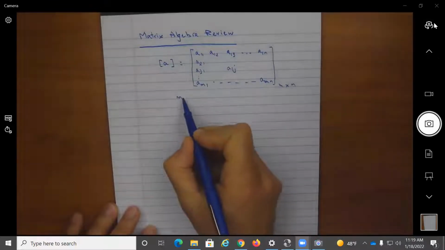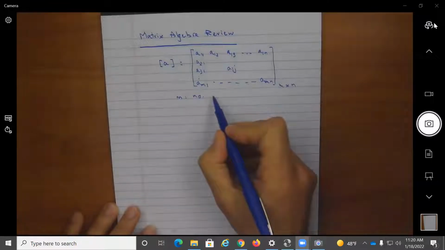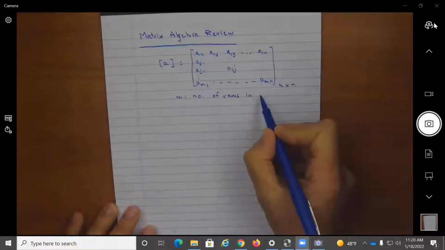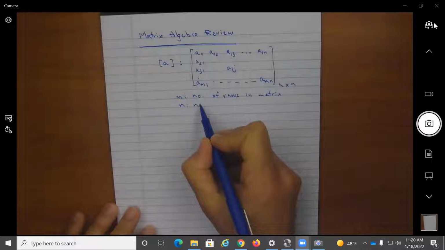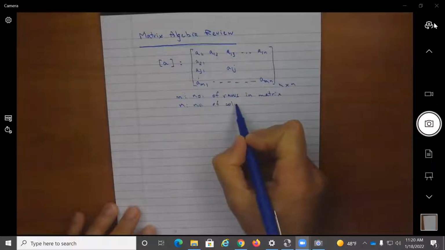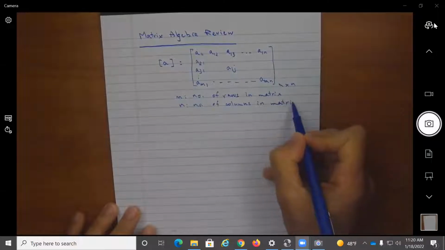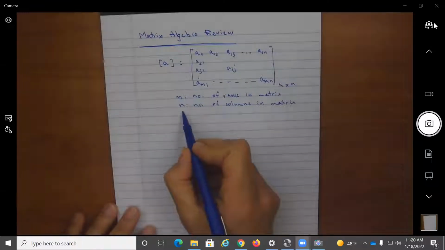Where M is the number of rows in the matrix, N is the number of columns in the matrix, and I would be the number of a specific row, and J would be the number of a specific column.